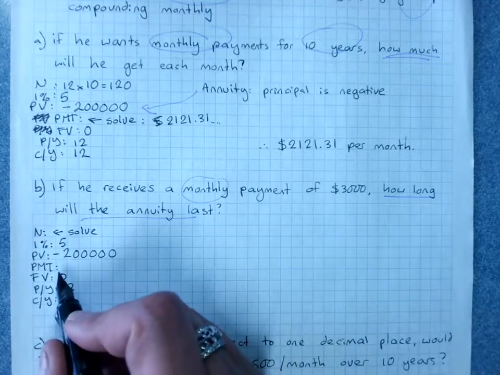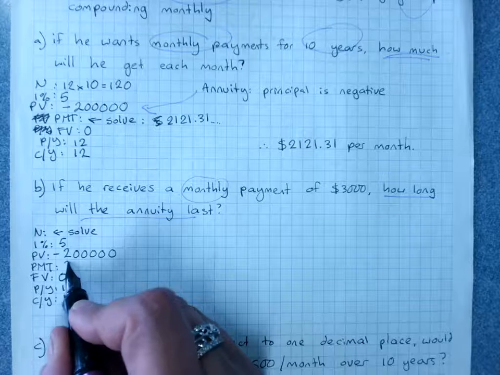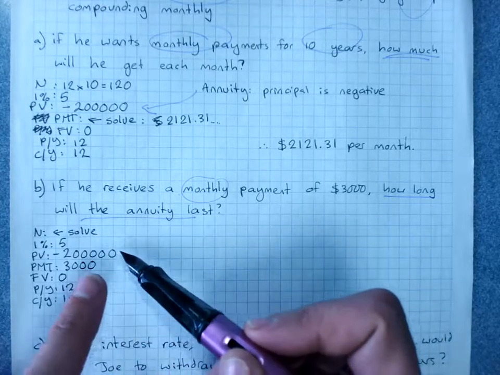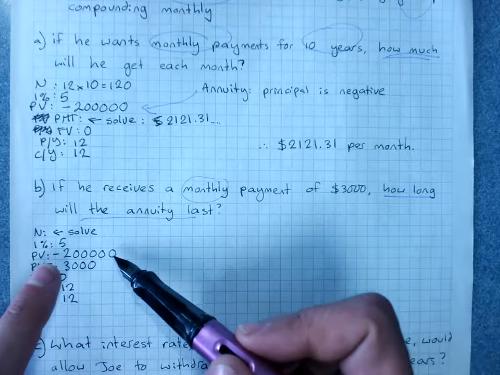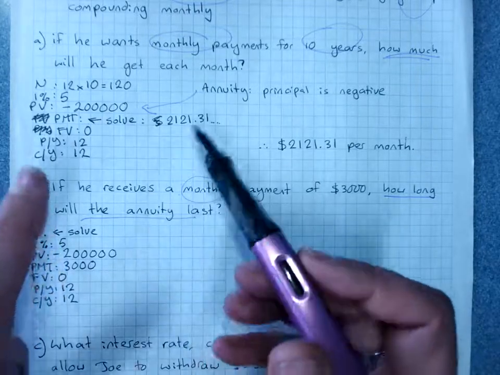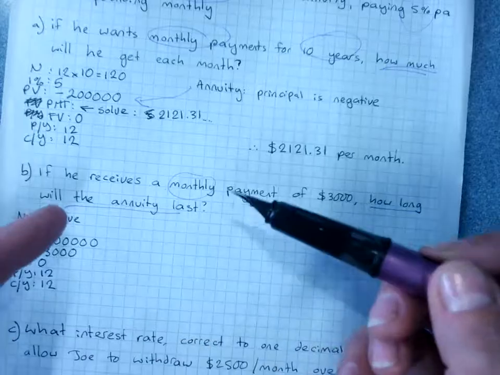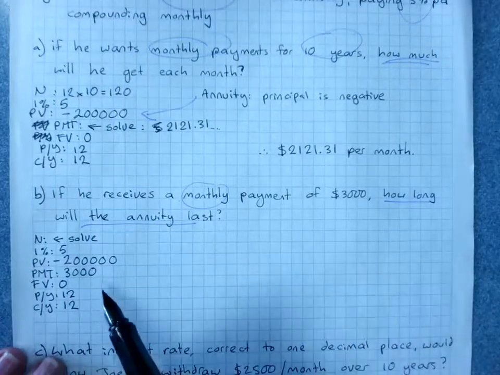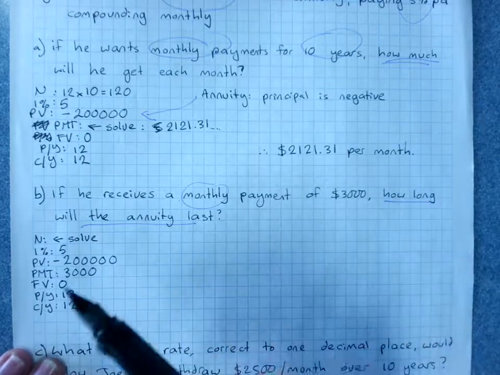And my payments, now the payment goes in as positive on an annuity because while the negative present value is negative because I've handed that money to the bank, the payments are coming to me, or in this case, to Joe. And so that's a good thing. I like it when money comes to me. That's positive.